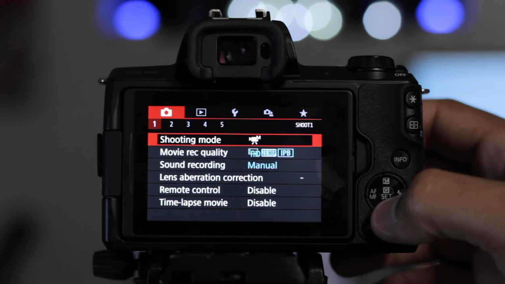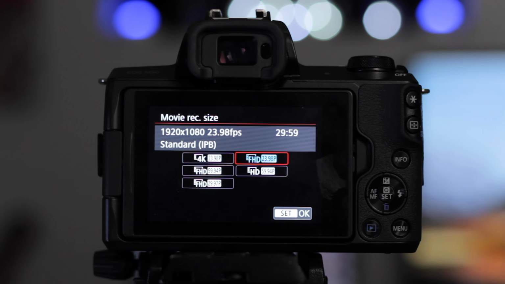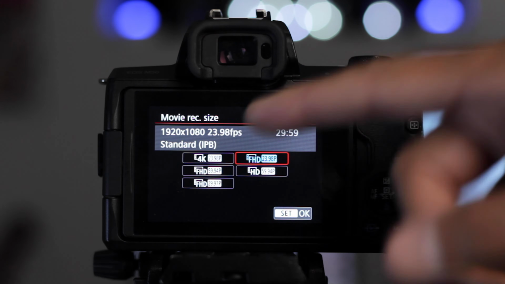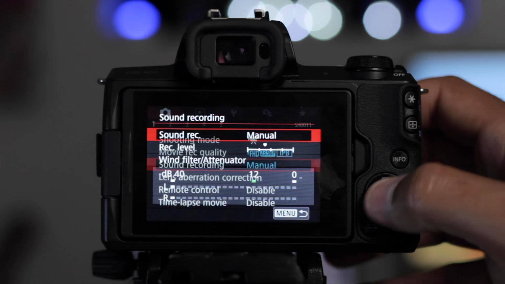Now, we're going to go movie record quality. There's a lot of different options that the Canon M50 can shoot in: 4K, 1080 60, 1080 30, 1080 24. For these purposes and for a lot of beginners starting with video, and if you're wanting to make movies, you're gonna go with 24 frames per second. That's right here, 1920 by 1080p. So we'll click that. Next, you're gonna wanna go sound recording.